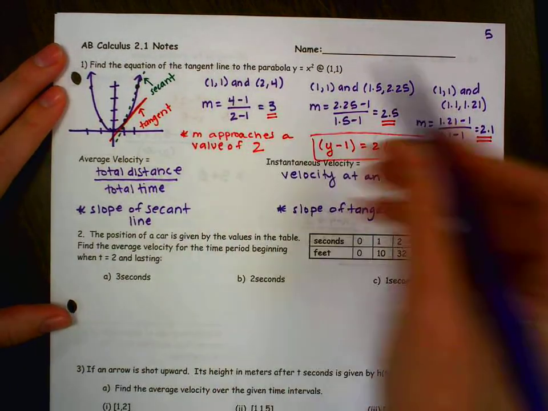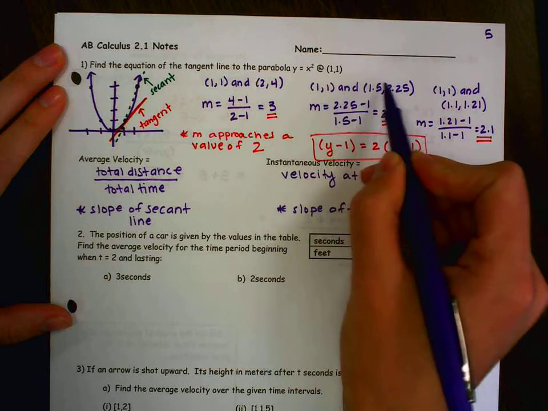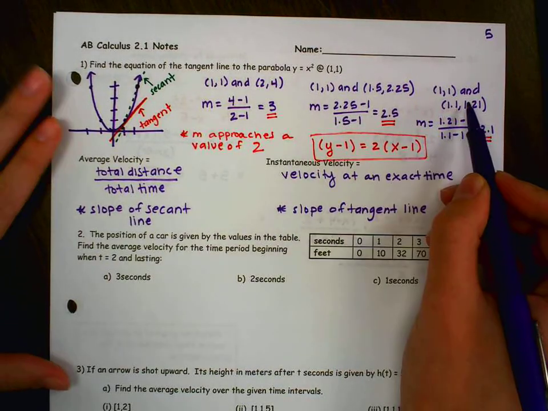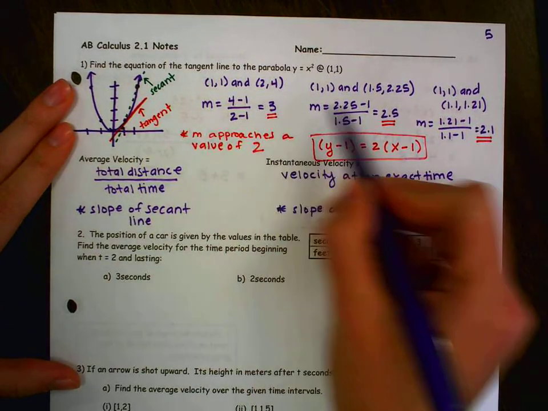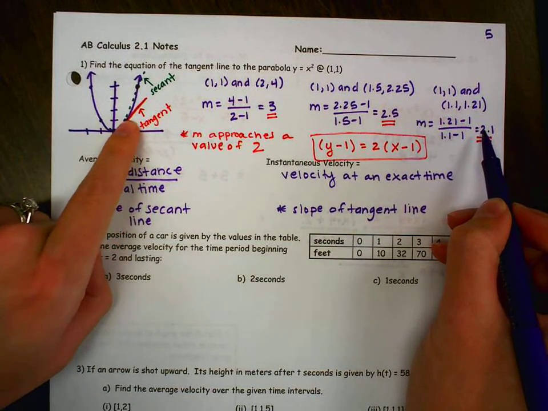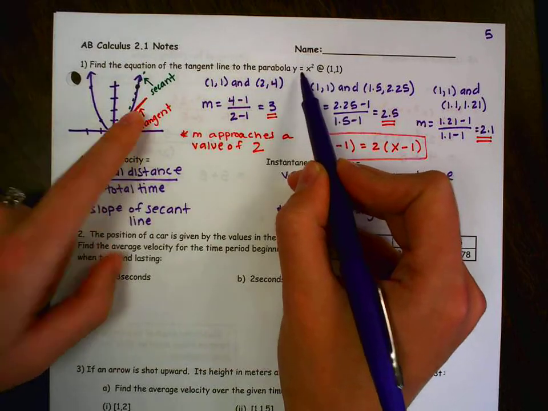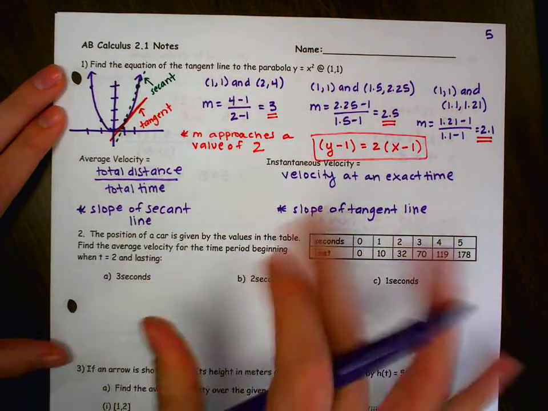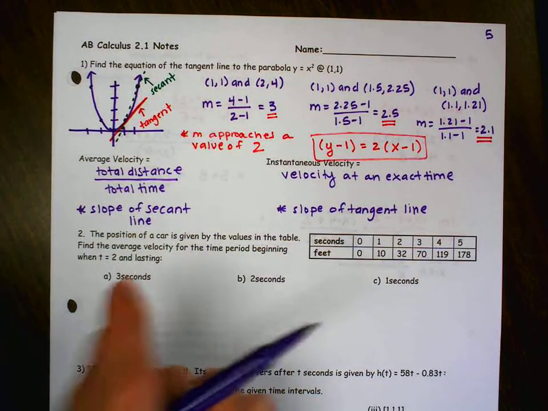So what we did is we said, okay, let's find the slope between these 2 points. Now let's find the slope between 2 points that are closer together, and closer together, and we found that the slope of the secant line got closer and closer to 2, which in fact is the slope of the tangent line that goes through the point (1, 1) of y equals x squared.